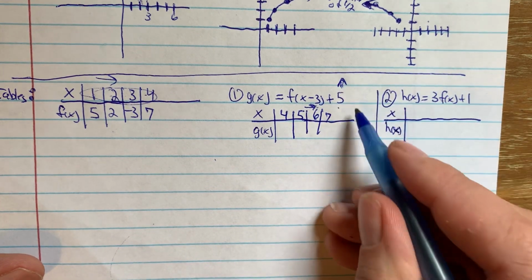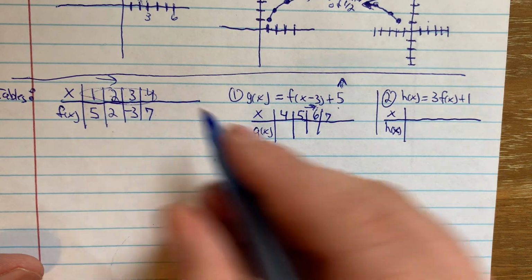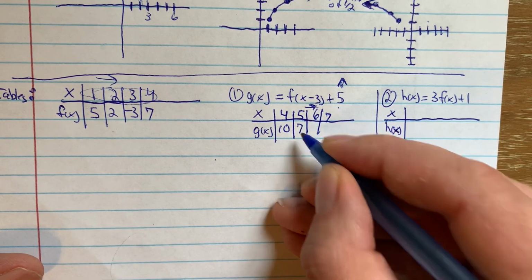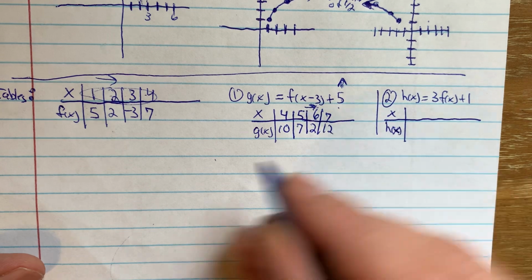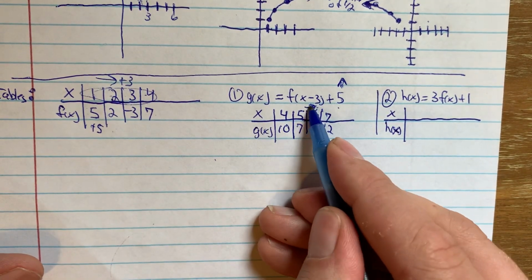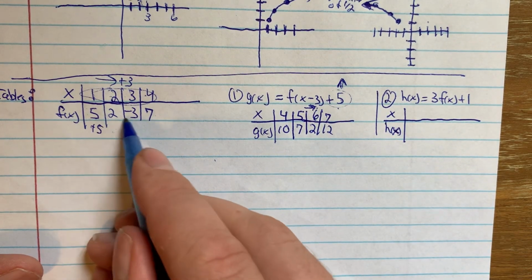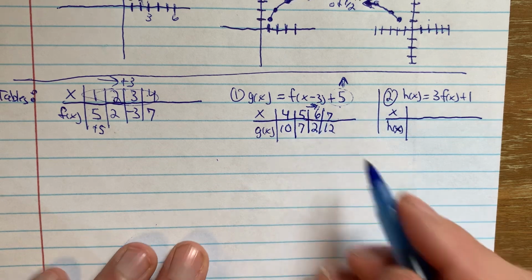Going up by 5 adds 5 on to all of the y values. So all the y values will be 10, 7, 2, and 12. I just added 5 to all of these and added 3 to all of these. Shifting to the right adds 3 to the x values. Shifting up by 5 adds 5 to the y values. So those both changed here.